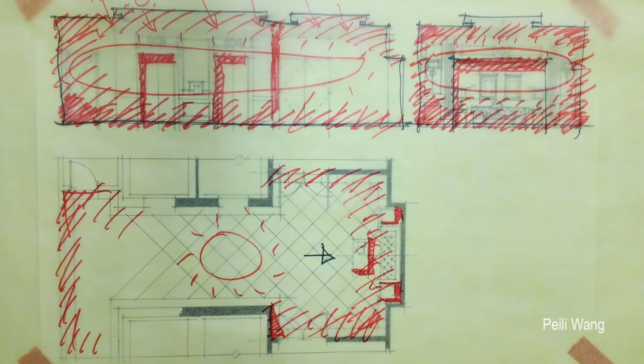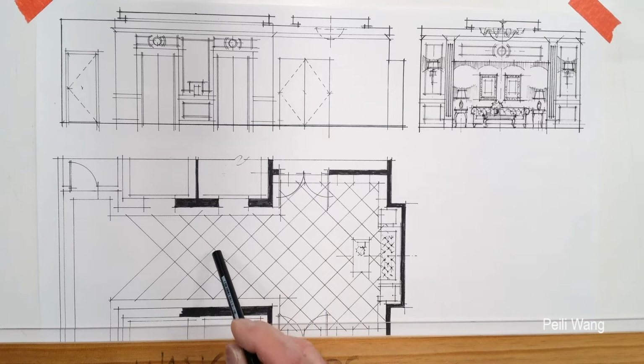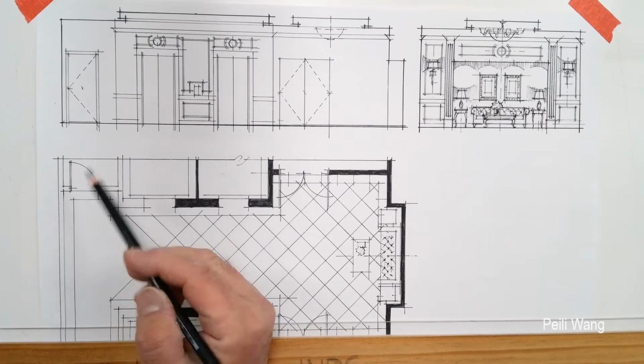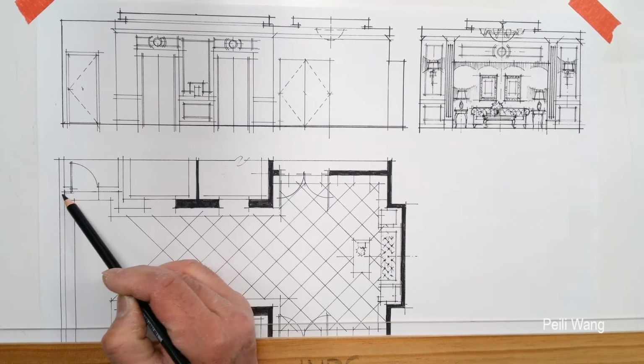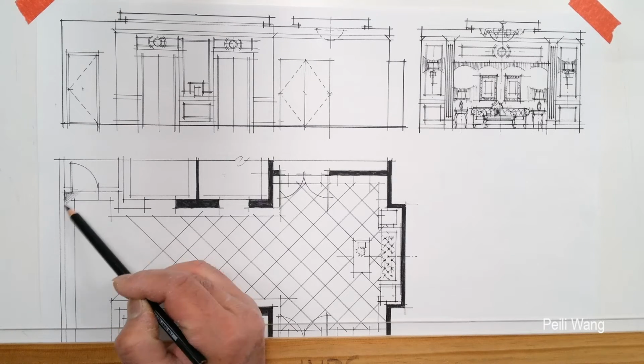Any more questions? So this is the lightest color. Here's light color. So typically is corner. Take a look at the corner, a bit dark.